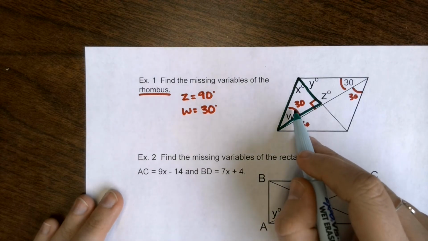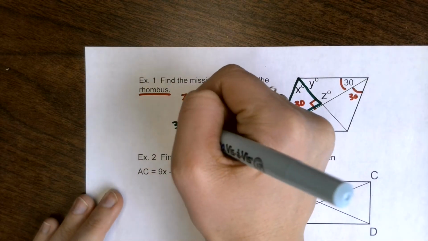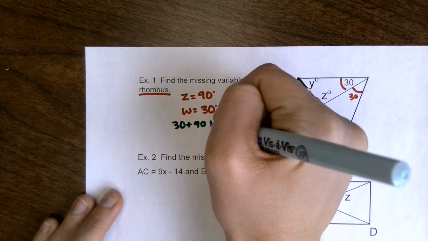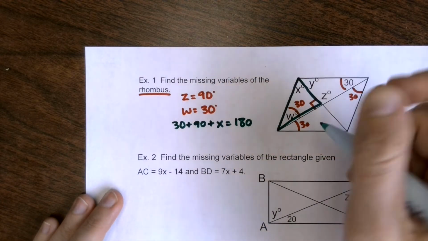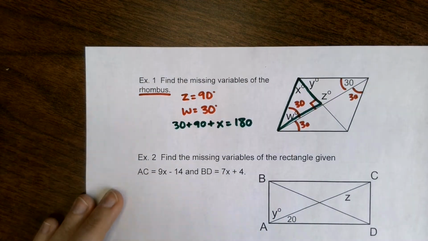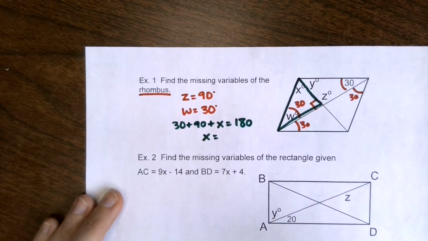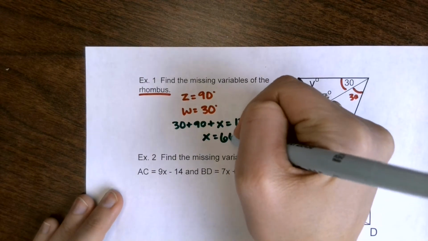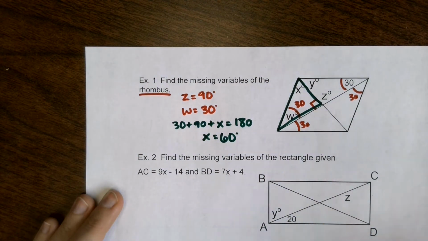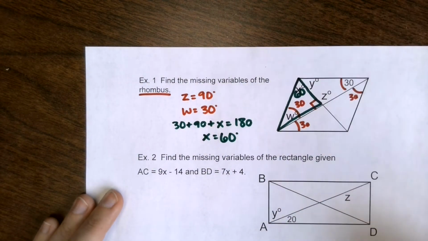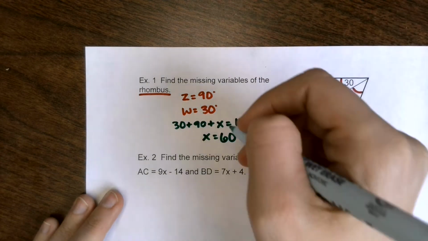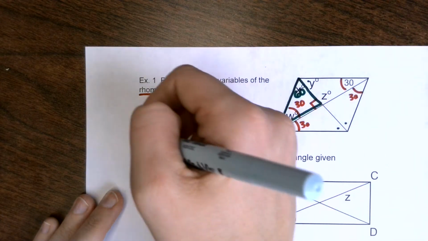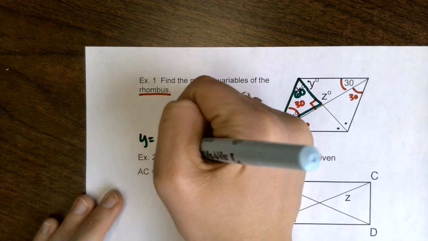So I can take my 30 plus 90 plus X, and that should equal 180 in this triangle. So my 180 minus 120, I get that X is 60. And then, because we talked about these four angles all being congruent to each other, that means Y has to be 60 as well. I ran out of room.